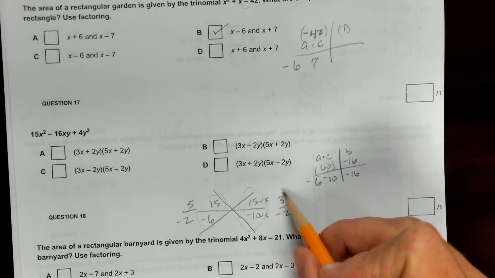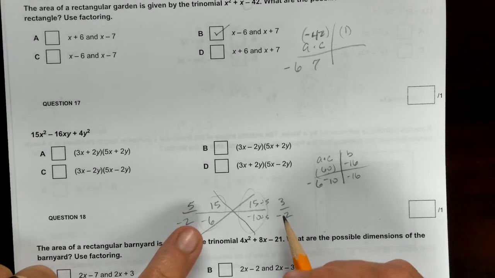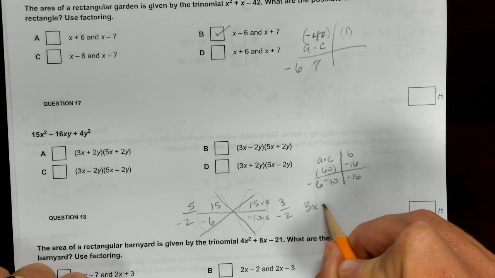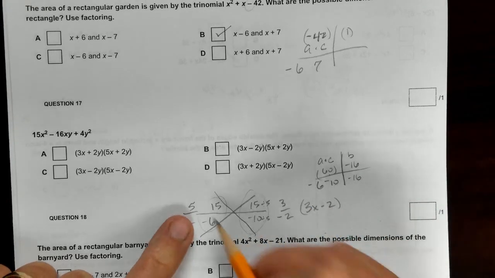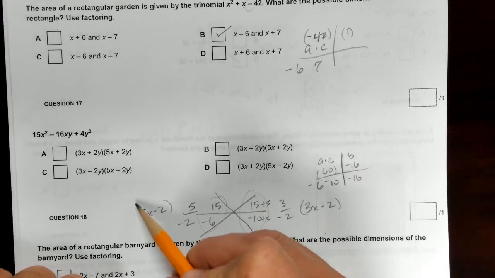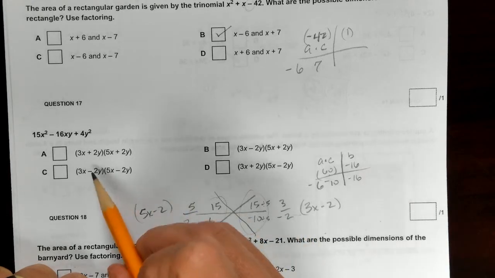Okay, so now, again, here's my first and here's my second. Doesn't matter what order you put your parentheses in. Okay, you have 3x minus 2, and you have 5x minus 2. So 5x minus 2, 3x minus 2, bam.